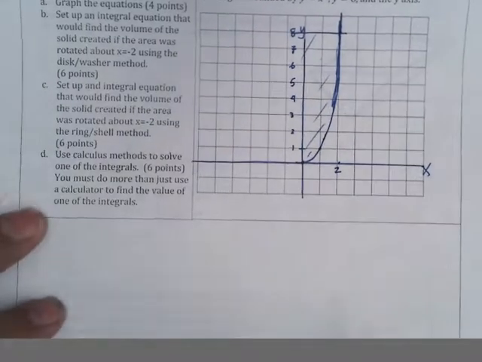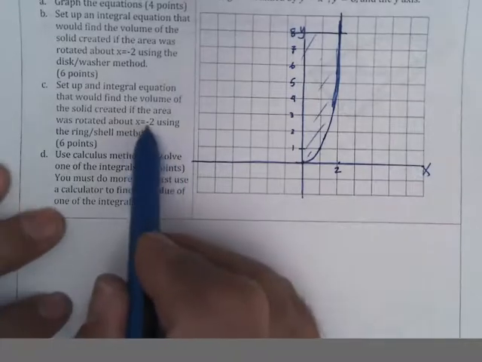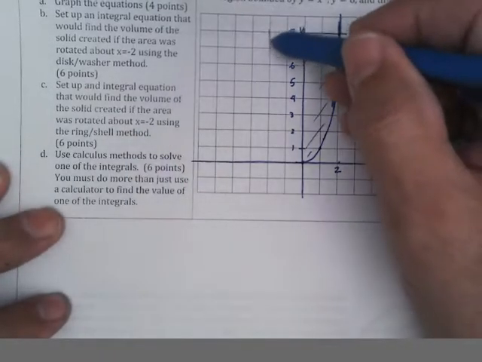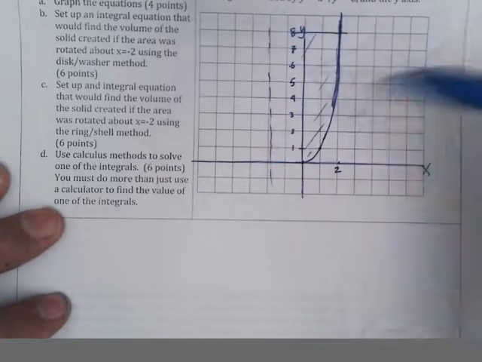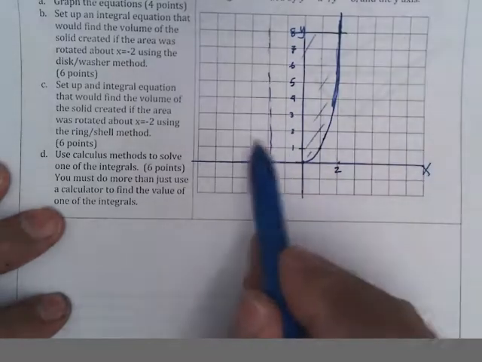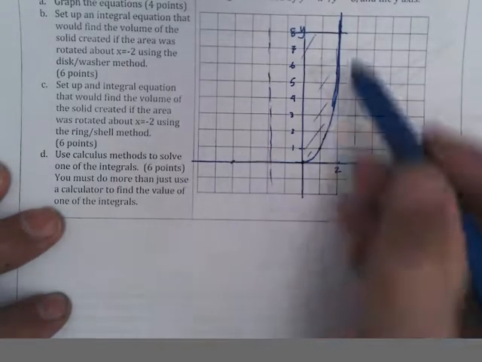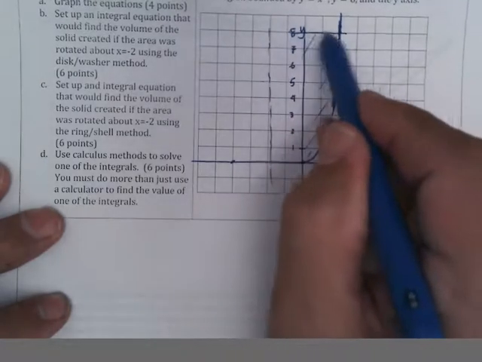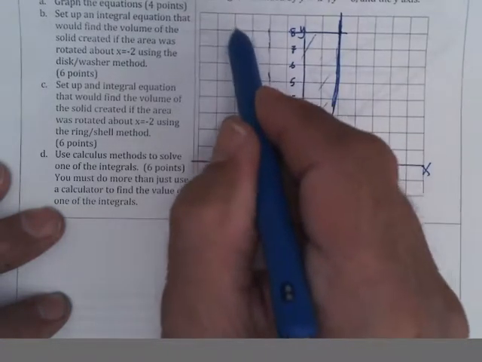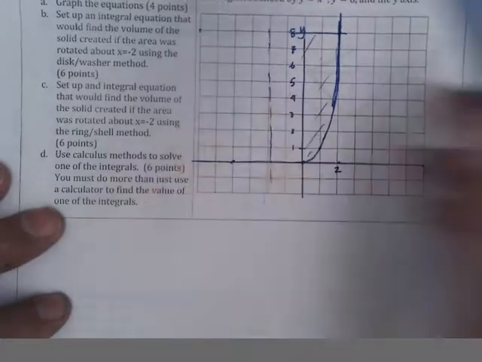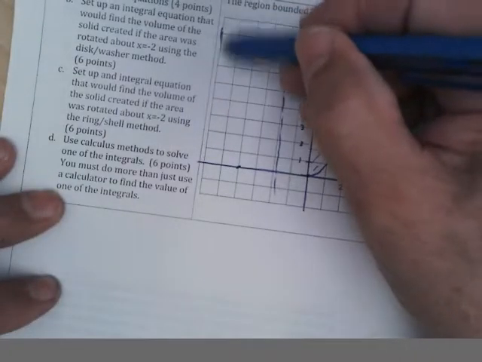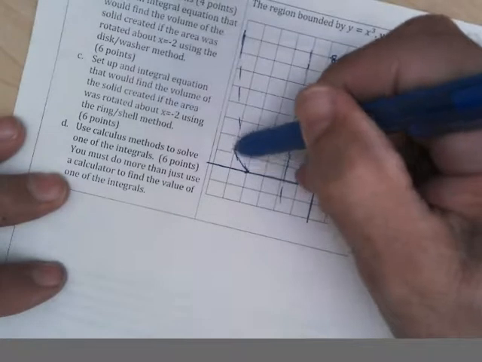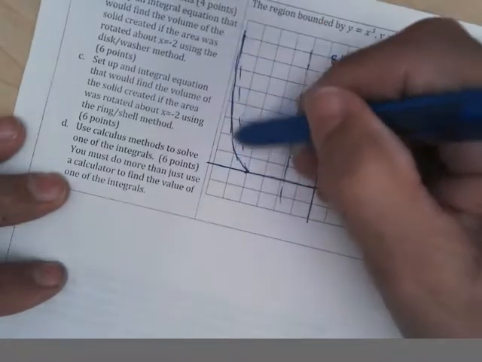And some of you rotated that around y equals -2, but it says x equals -2, which is here, which takes this point over to there, this point over to 1, 2, 3, 4, 1, 2, 3 there. Now, get the shape a little bit better here.